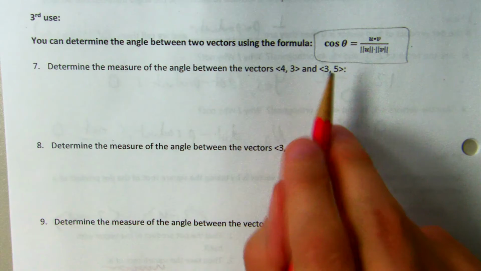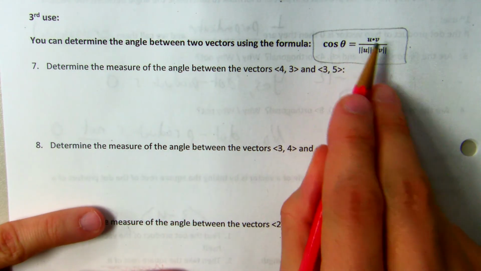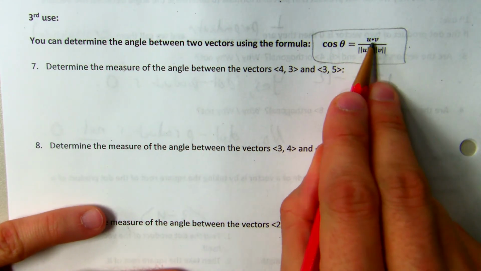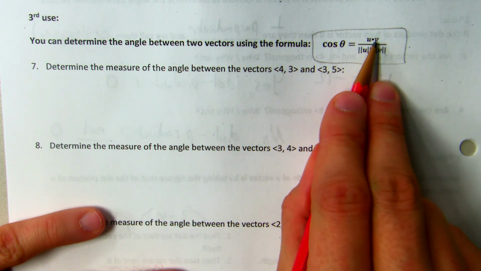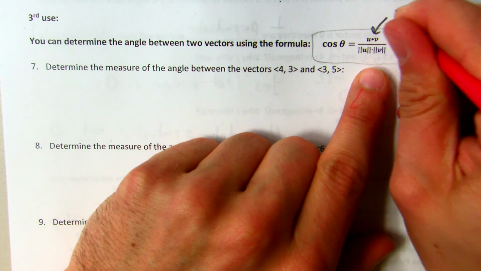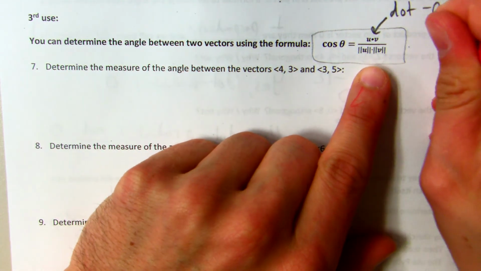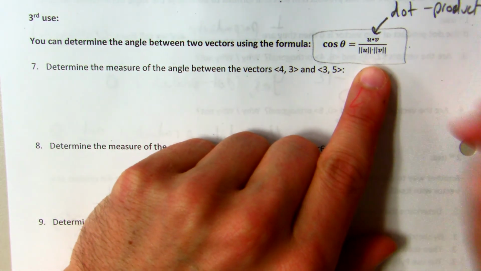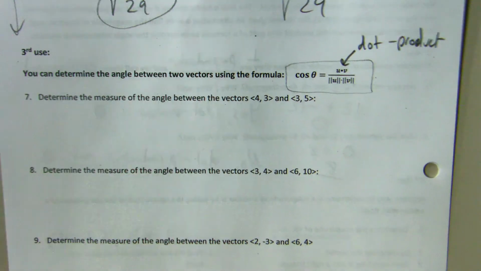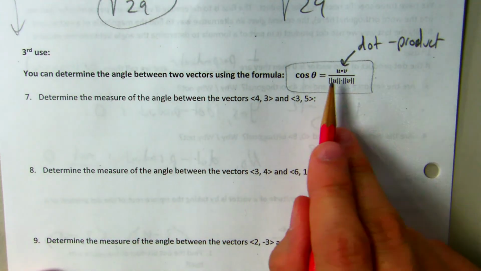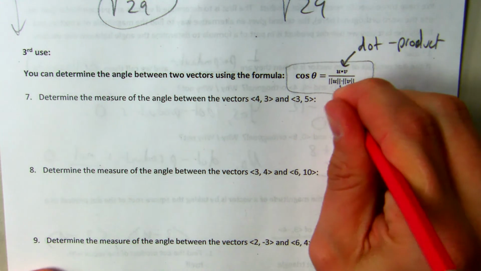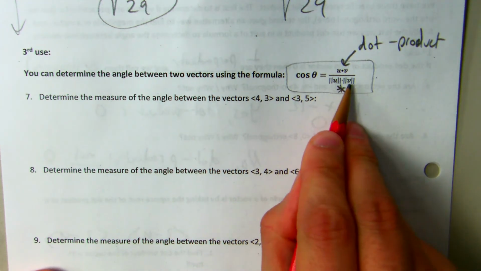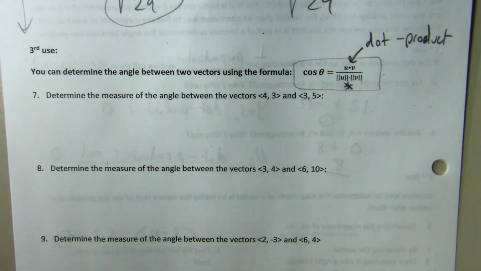It says the cosine of the angle is equal to u times v. Is that what this says? Multiply vectors? Right. Multiplying vectors doesn't make any sense, and that's how you're sure that it's referring to the dot product. Divided by the magnitude of one of them times the magnitude of the other one. Now you can multiply here, because this is just a number and that's a number. You can multiply numbers together, you just don't multiply vectors together.